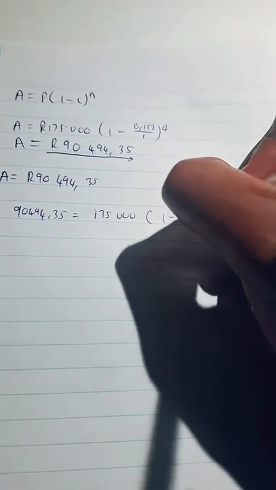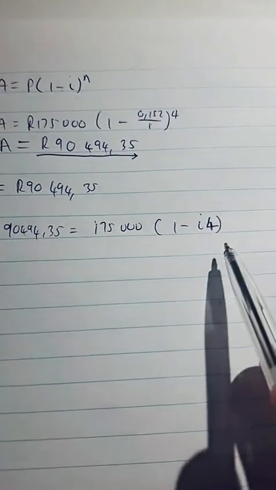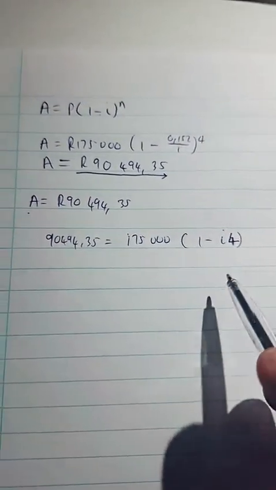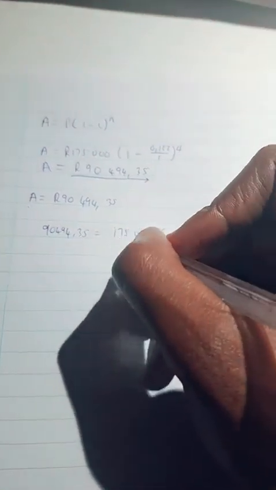N, remember, is 4 years. So we say i times 4. Okay. Then after that, what are we going to do? Divide both sides by what? By 175,000.